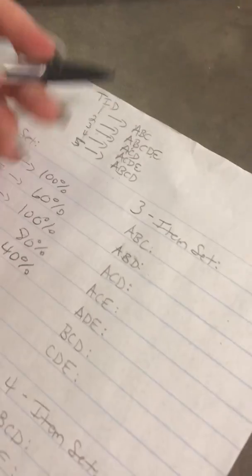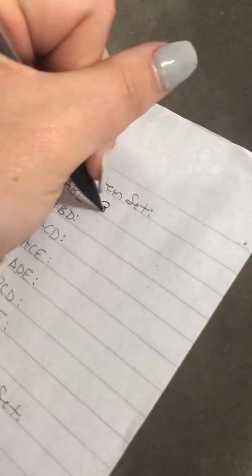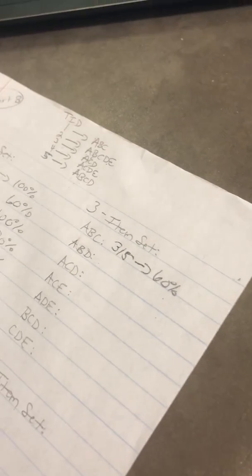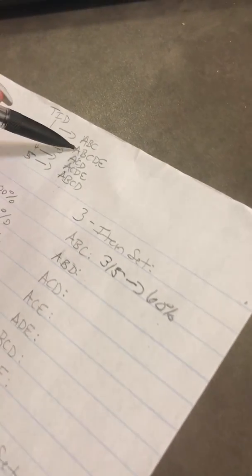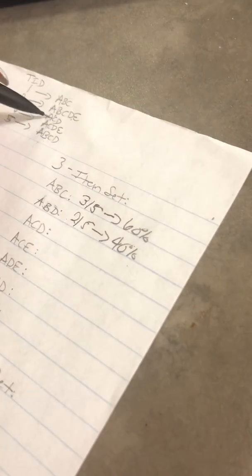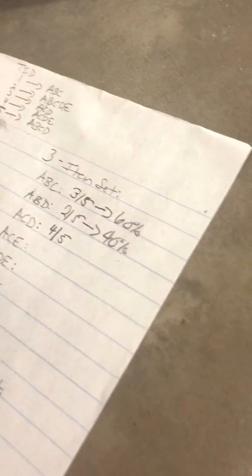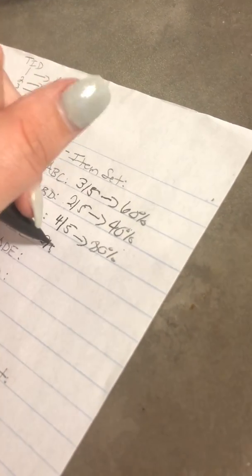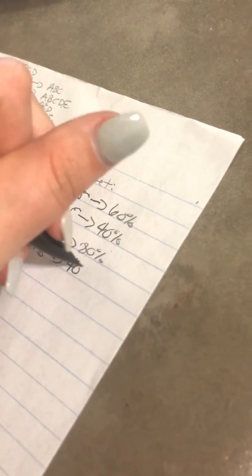So we move on to our third item set, where there are 3 letters. And we can see that ABC is used 3 times, so 3 out of 5 is going to be 60%. And then ABD is used twice, as you can tell, so 1 and then 2, so that is 40%. And then ACD is used 1, 2, 3, 4 times, so that is 80%. And then ACE, 1, 2, is only used twice, and that is 40%.